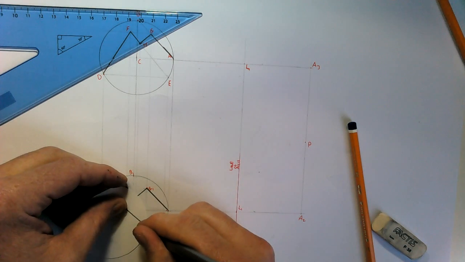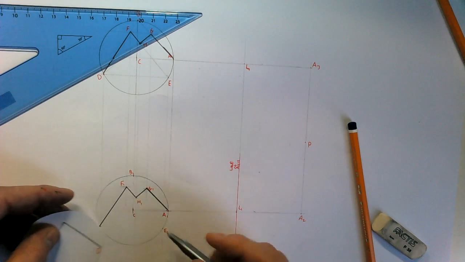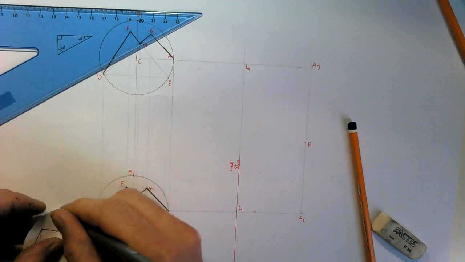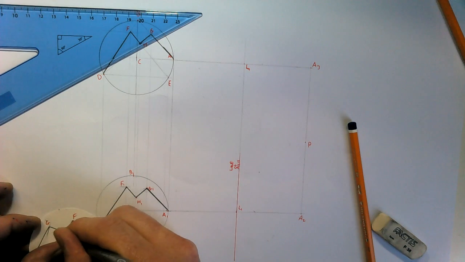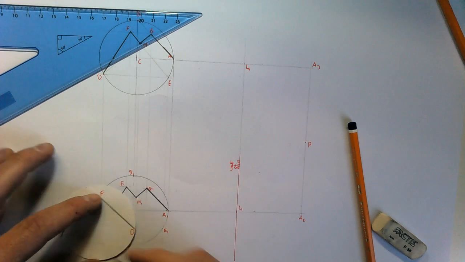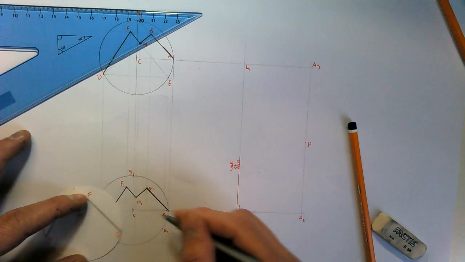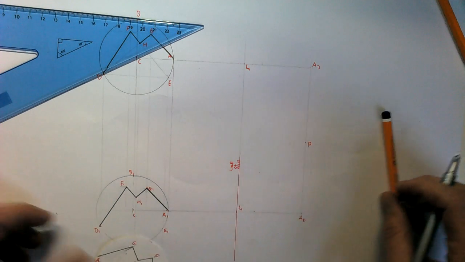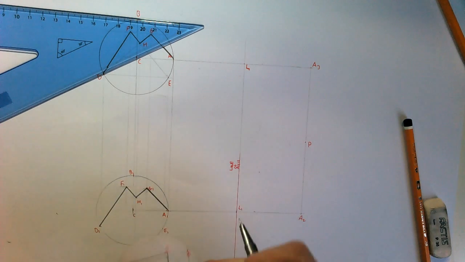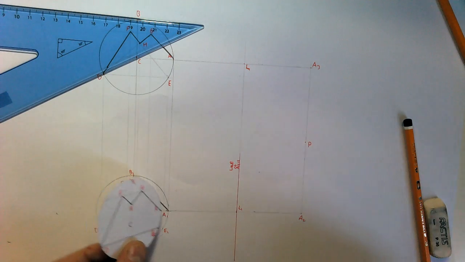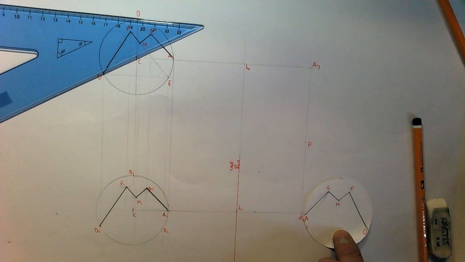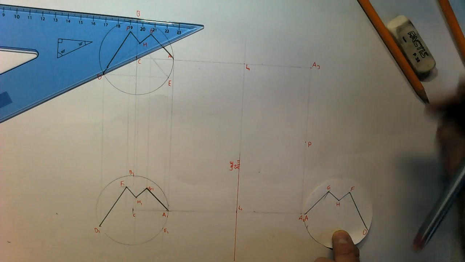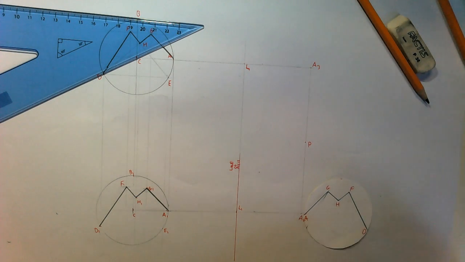So this one is D. D went to F. And that was G. That was H. And this one is A. Okay, so what's going to happen here is that is flipped over like so. Okay, and that is our axial symmetry.